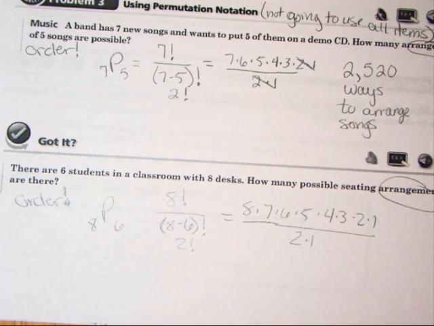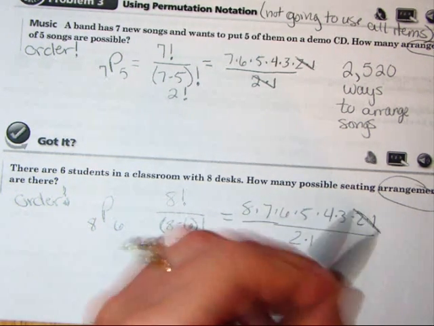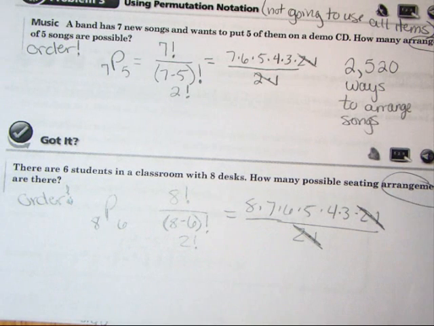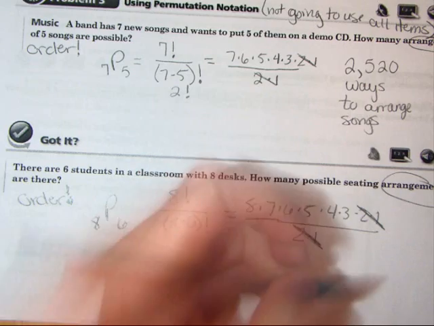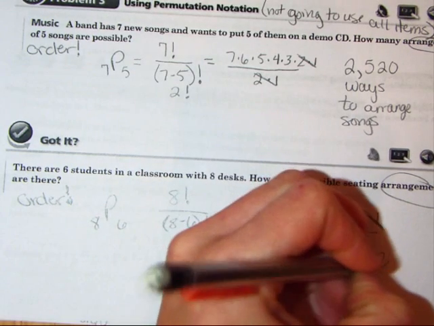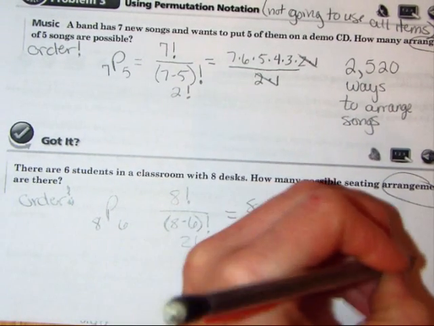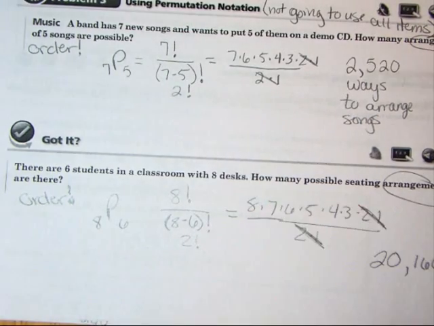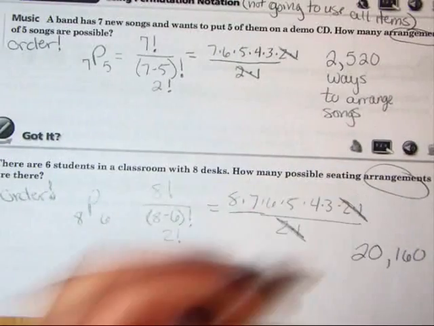And somebody always asks, I say, Miss Langeli, could I do 8, 7, 6, 5, 4, 3, 2, 1 minus 6, 5, 4, 3, 2, 1? No. You have to subtract first and then bring over the factorial on the bottom. So the 2 1s cancel. And now you just have to multiply 8 times 7 times 6 times 5 times 4 times 3. And if you can imagine this, if I only had 8 desks and 6 students, look how many seating charts I can make. I can make 20,160 seating charts in my room. Isn't that crazy?